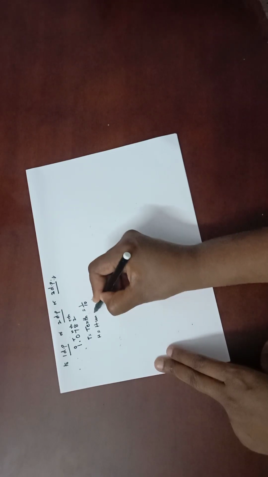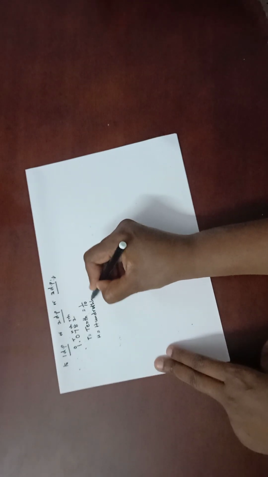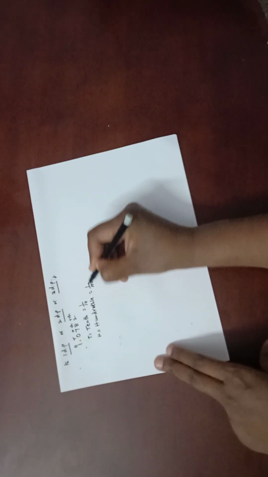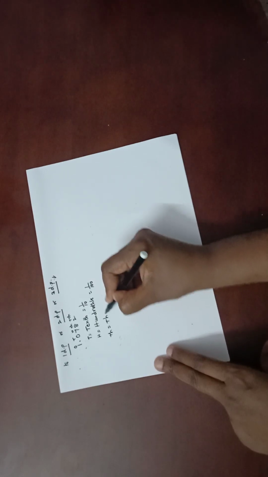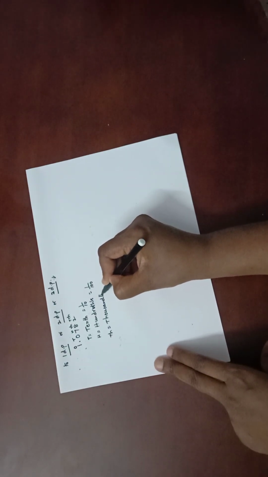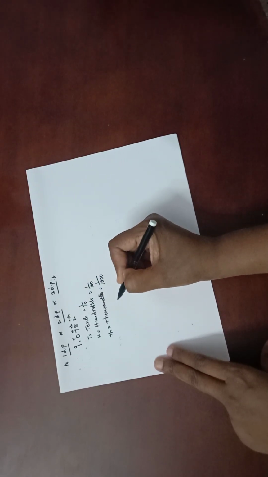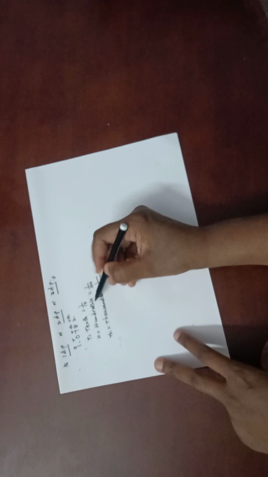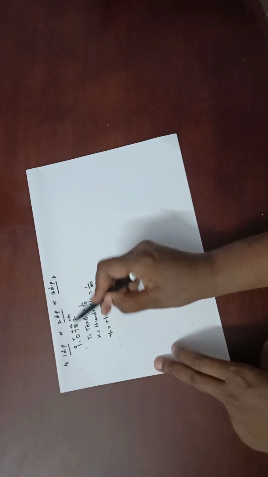Hundredths means 1 by 100. Thousandths means 1 by 1000. This is the meaning. So tenths, hundredths, thousandths, in this way we calculate after the decimal.